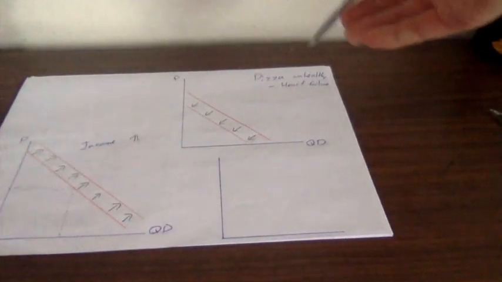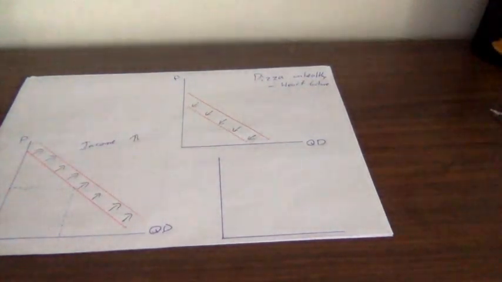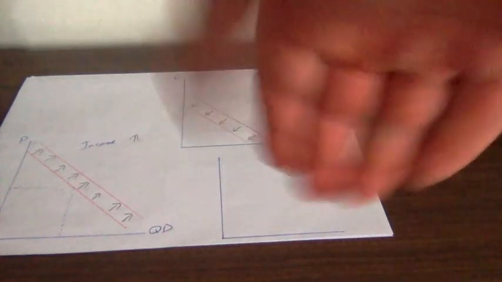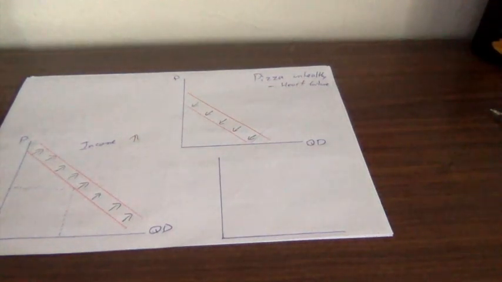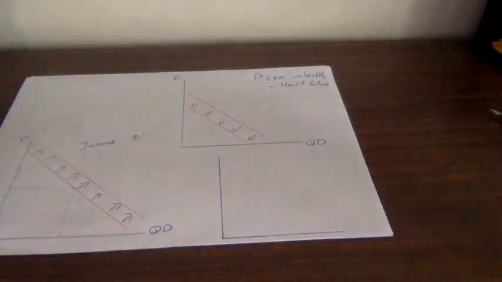Another way this could happen is if some health professional comes out and says eating an apple a day will keep the doctor away. What you'll see then is that quantity demanded will increase at all levels of prices, which would be shown by a shift right. Next, we'll have a look at changes in population.